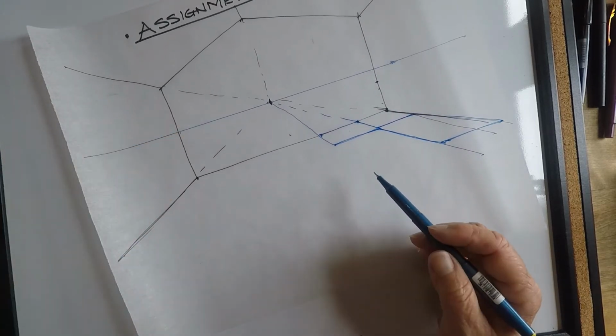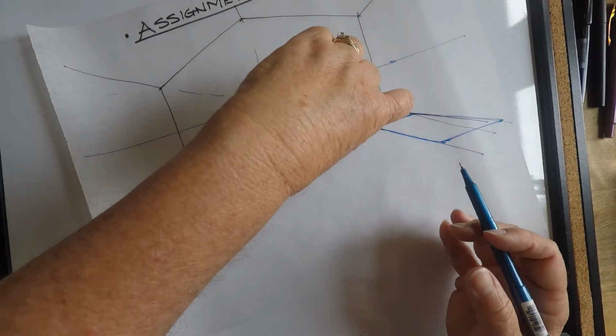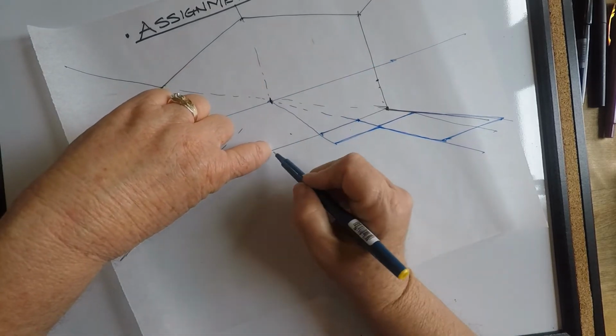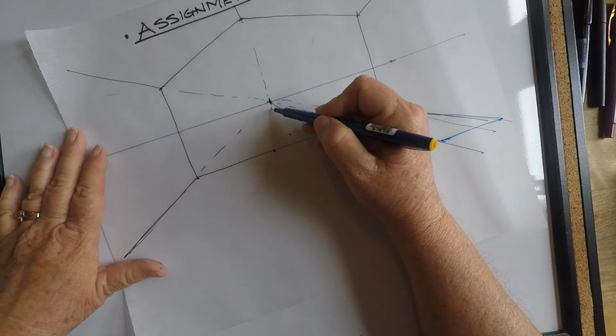Now I want to get the console. So let's say I want the console to be 6 feet long. I'm going to take this whole width over here and again come out from the point.